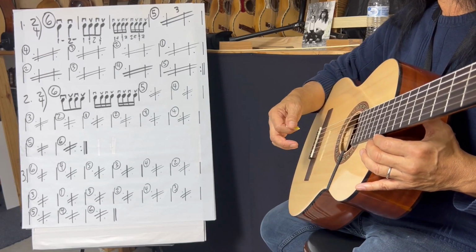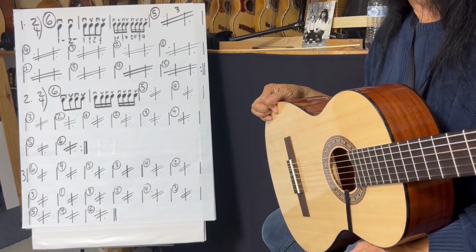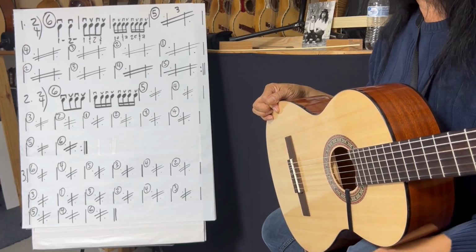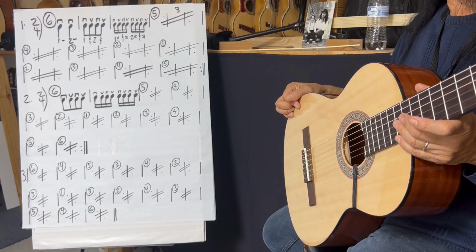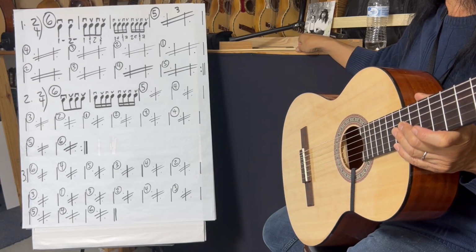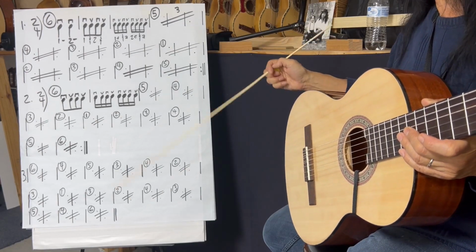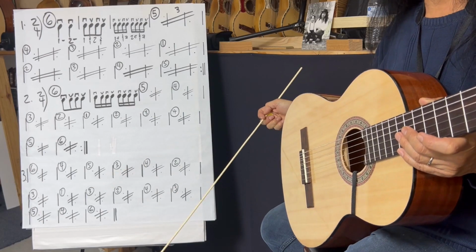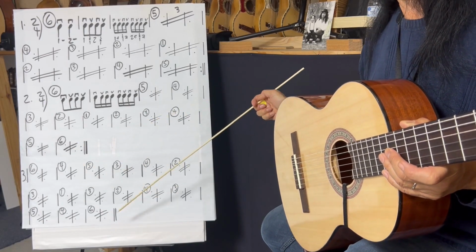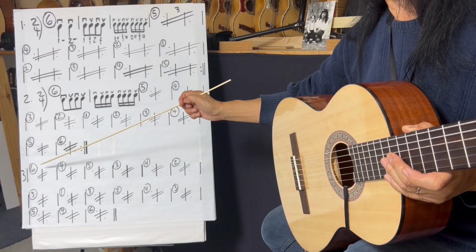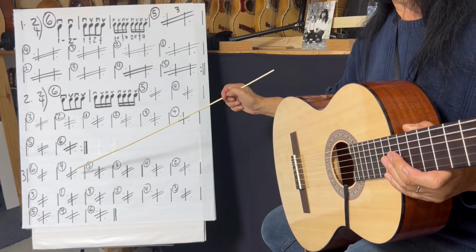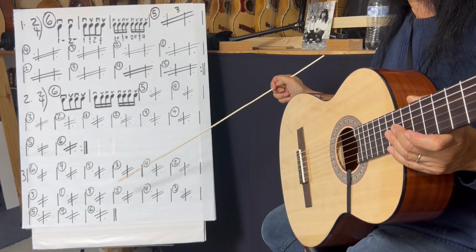Okay, so that was number 2. Okay, number 3 is the same pattern, and I just didn't write it down. But if you can see, we're actually skipping some strings. So it's going to 6 to 4, 5 to 3. We've done it in the past.